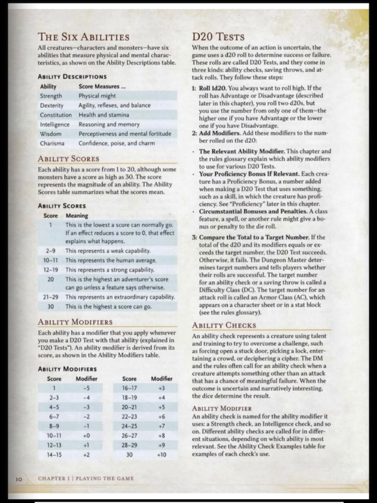The target number for an ability check or saving throw is called the difficulty class, DC. The target number for an attack is called the armor class, AC, which appears on the character sheet or in the stat block. See the rules glossary.